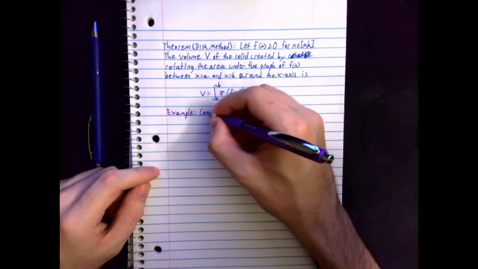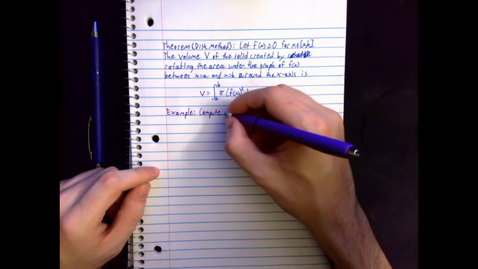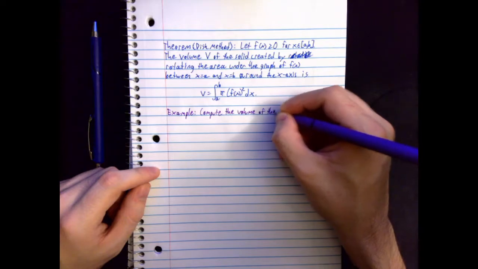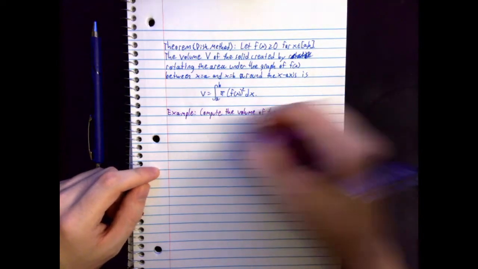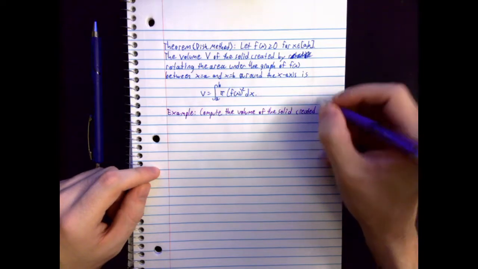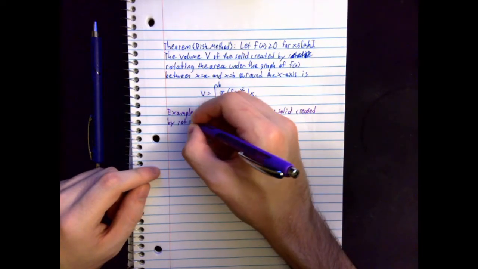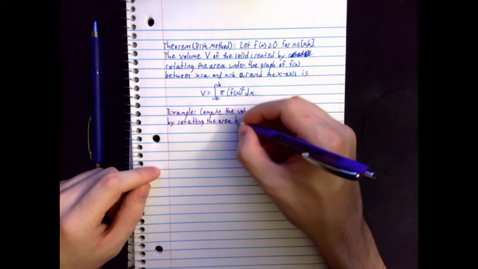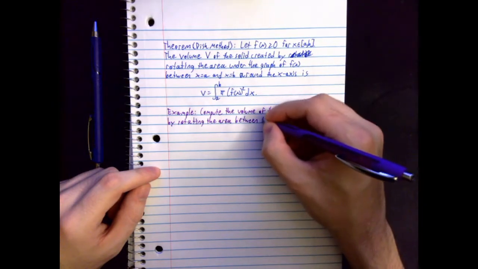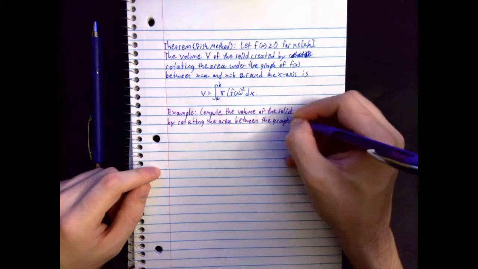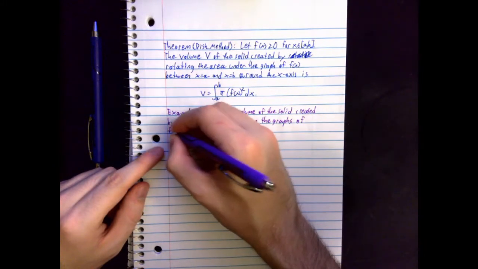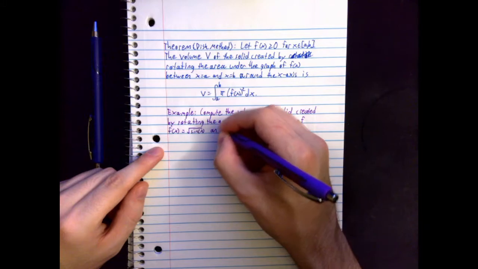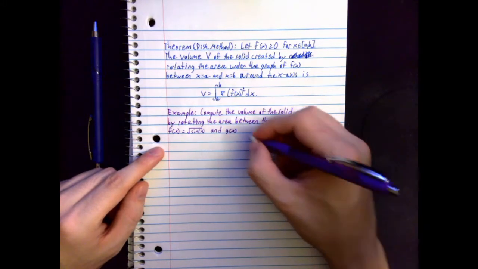So we're going to compute the volume of the solid created by rotating the area between the graphs of, and we're going to do two functions now, so f of x equals the square root of sine of x, and g of x is going to be the square root of cosine of x.